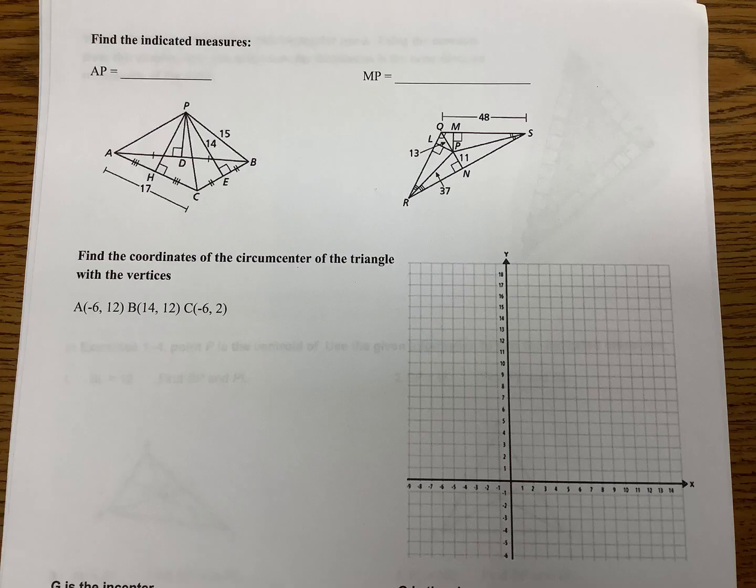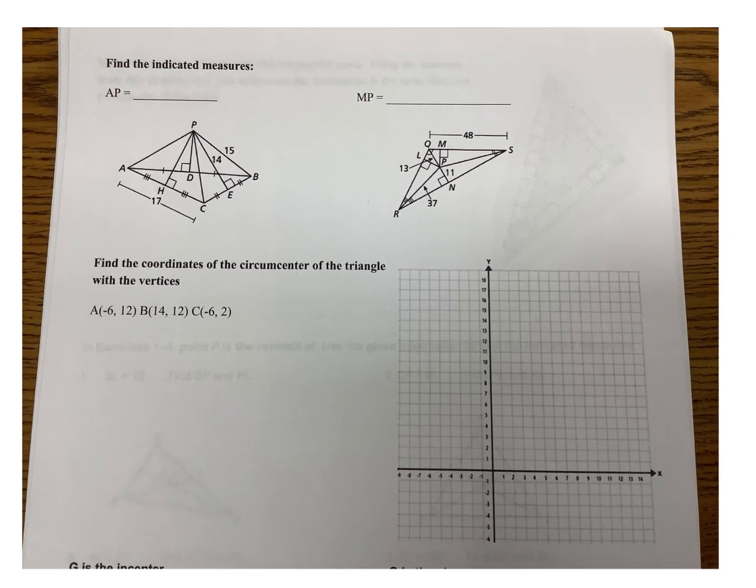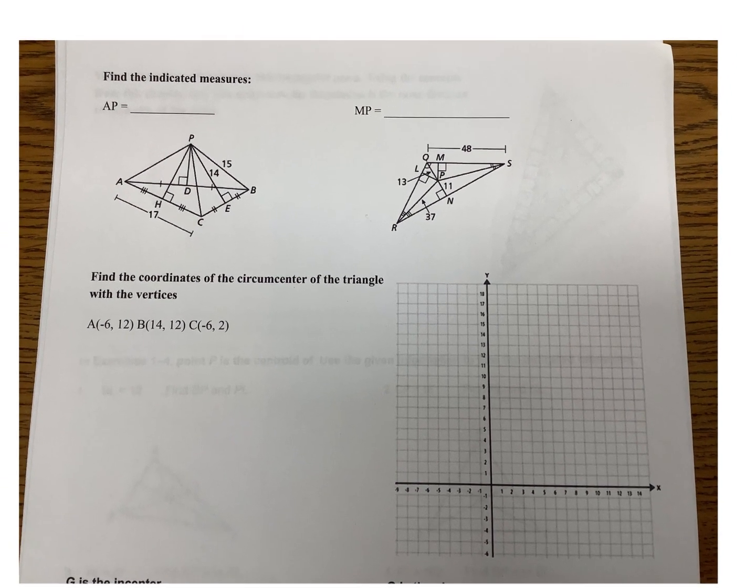Now let's see if we can find the indicated measure. AP, A to P, is what we're looking for. We have a perpendicular and it's a bisector. All of these are perpendicular bisectors, which means point P is a circumcenter and is equidistant to all the corners of the triangle. So if PB is 15, that means AP is 15.